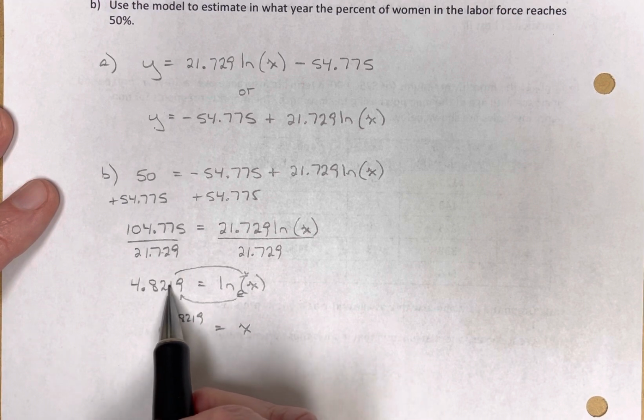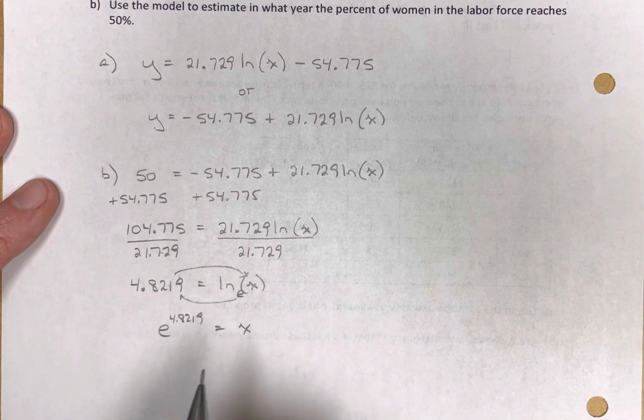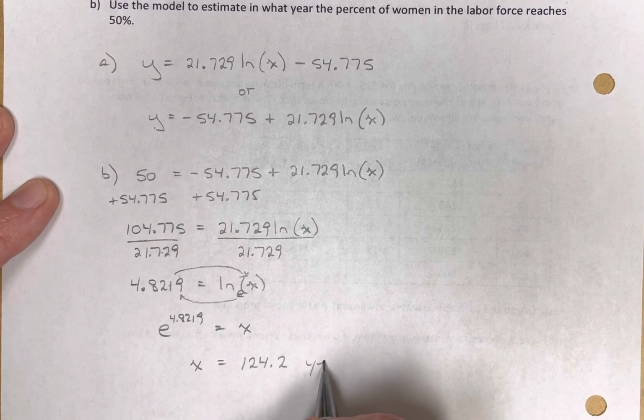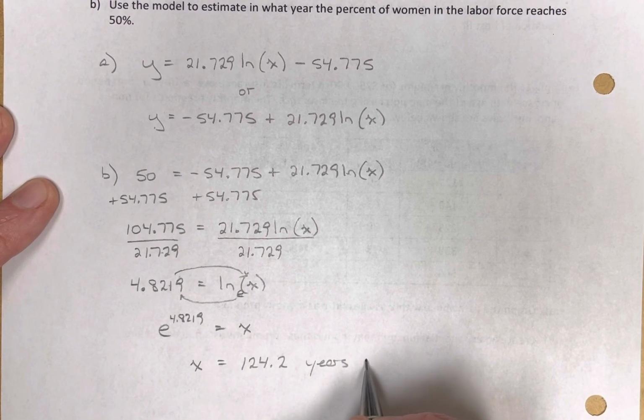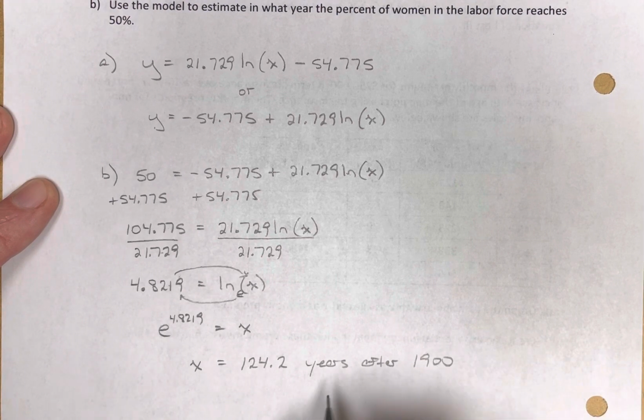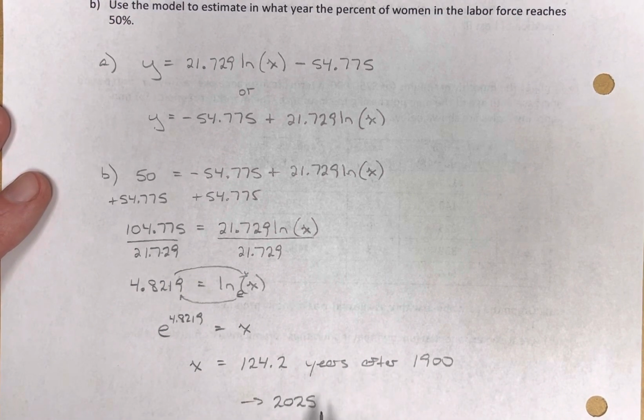Base raised to exponent equals argument. So this can go into a calculator, and x turns out to be 124.2, which is the years after 1900, which means we're talking about the year 2025, because it's past 2024. We've got into the year 2025.